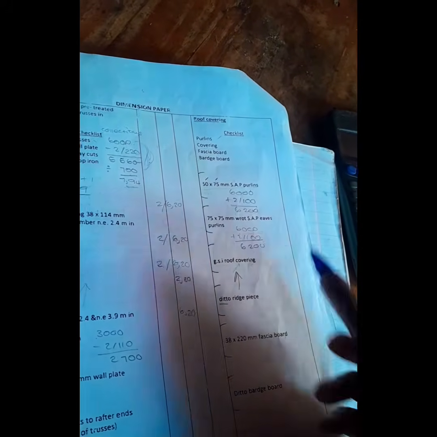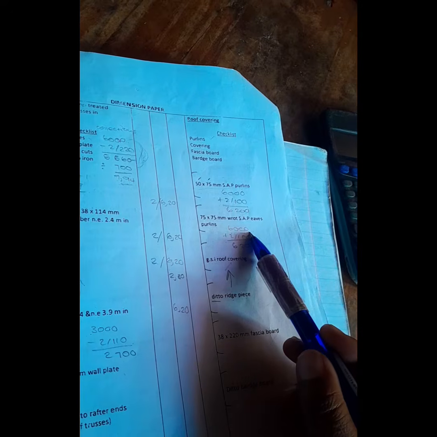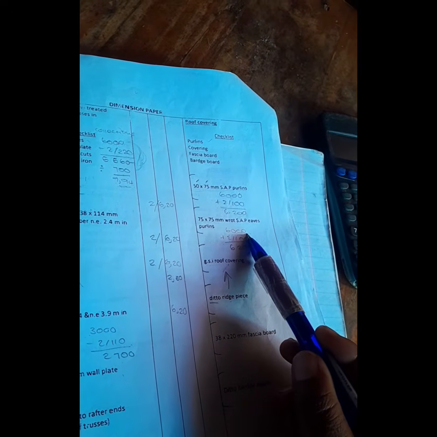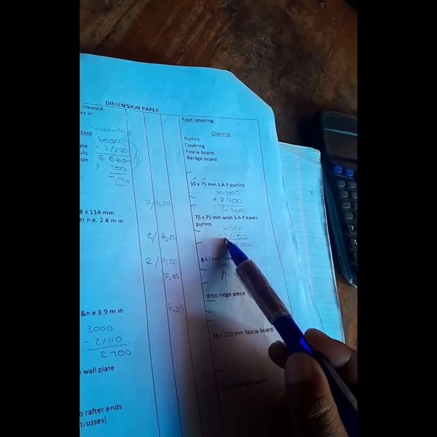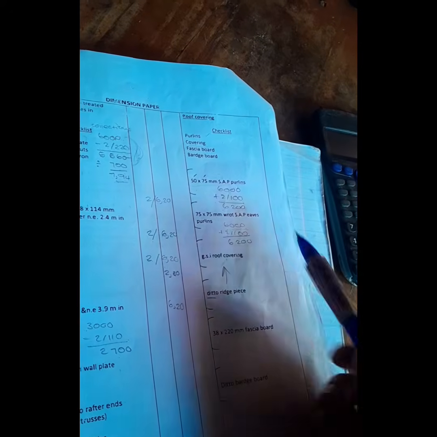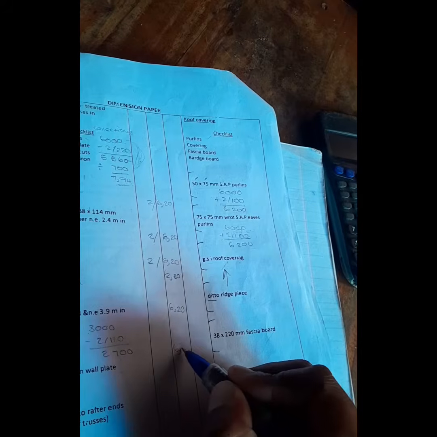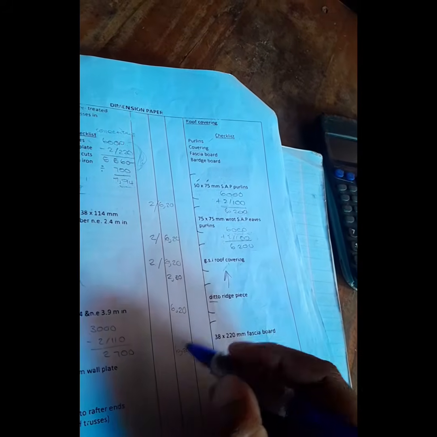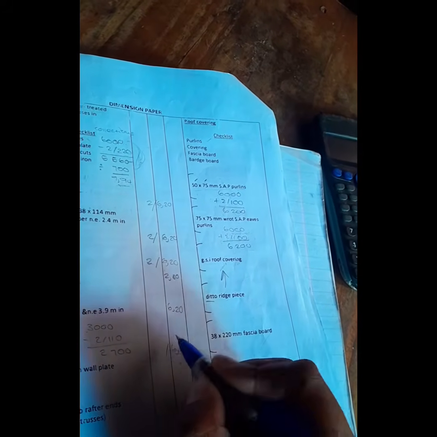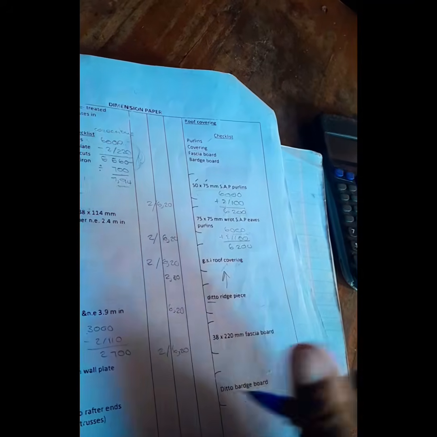And now fascia board. On fascia board, the same thing. Length of floor plan plus 2 times 100. You have 6,200. This time you're going to times by 2 sides. You're going to multiply by 2 sides.